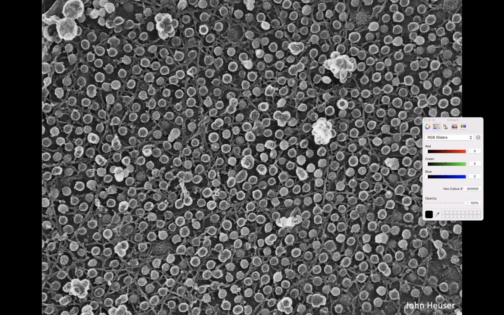So these are caveolae. This is a beautiful image sent to me by John Heuser, and you're looking from inside a cell at the inside of the plasma membrane, and you can see these pits. These are invaginations of the cell surface. You're looking at these little caves from the inside of the cell. And so these are caveolae, and you can see how abundant they are. They're about 60 nanometers in diameter.